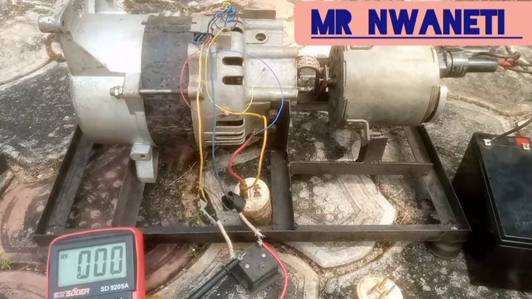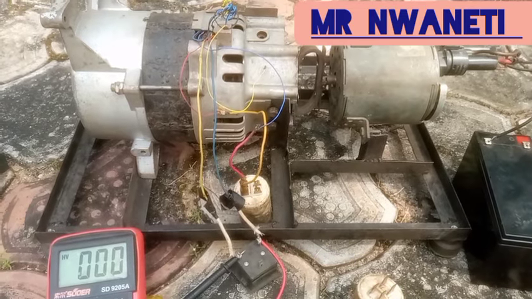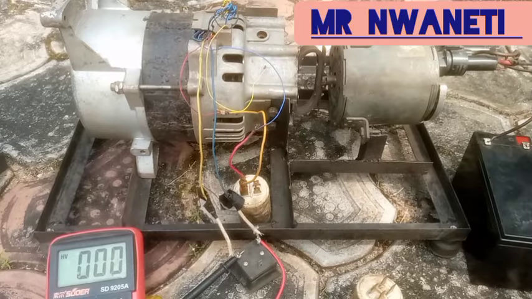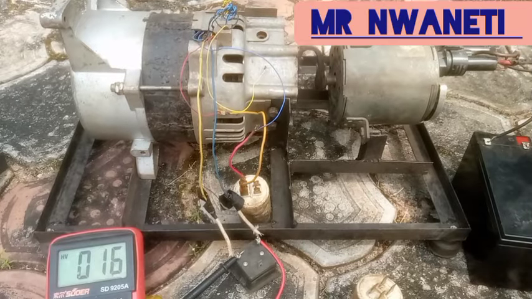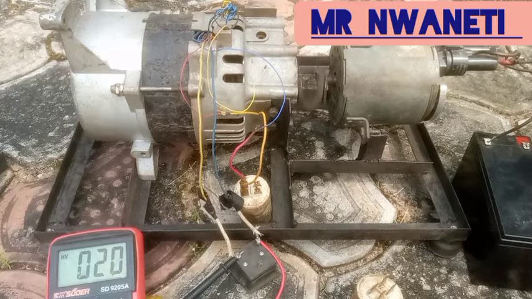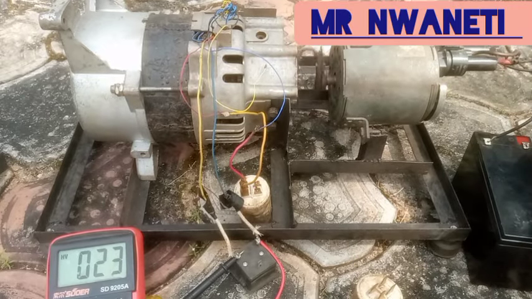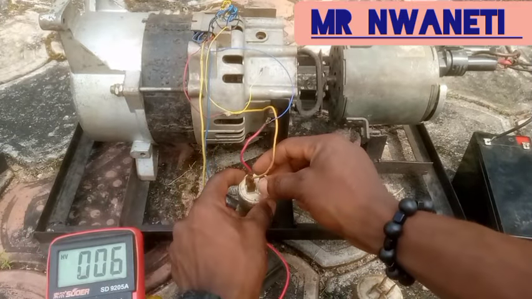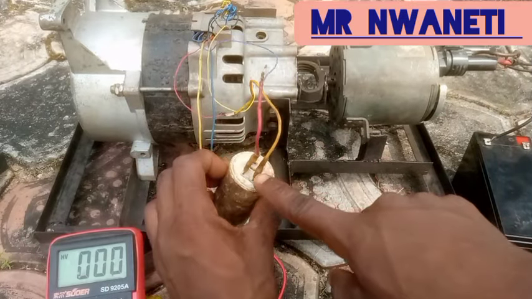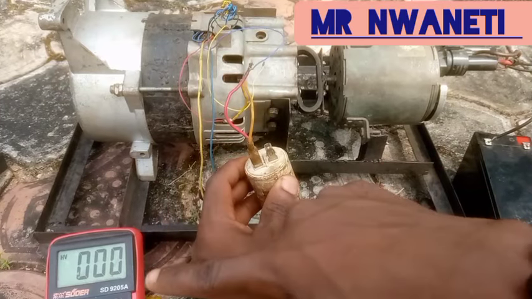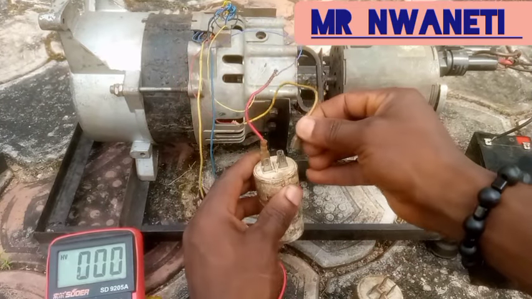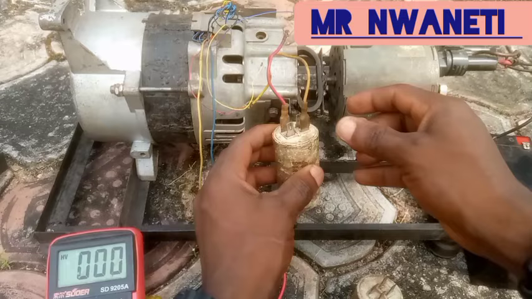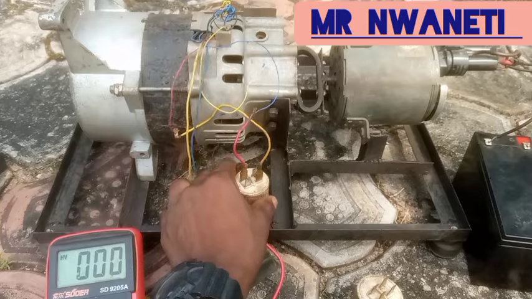So now you see. Okay, oh, I made a mistake. I connected the capacitor to the same terminal, so that's why there is no display. Let me connect it in the right connection. I've done it in the right connection.